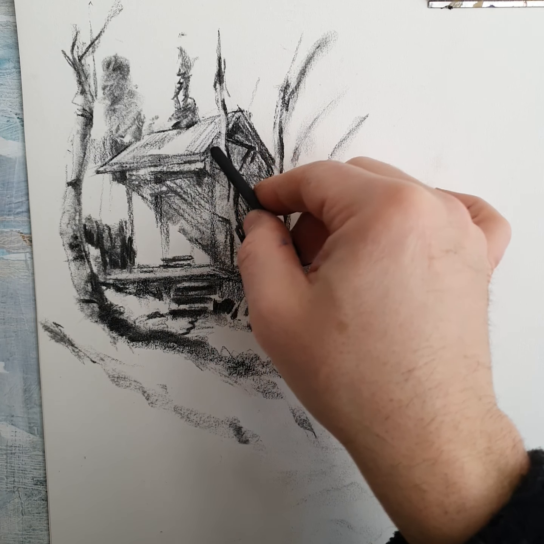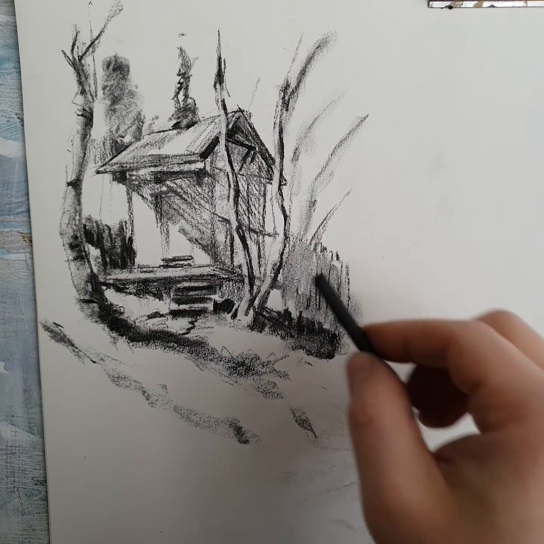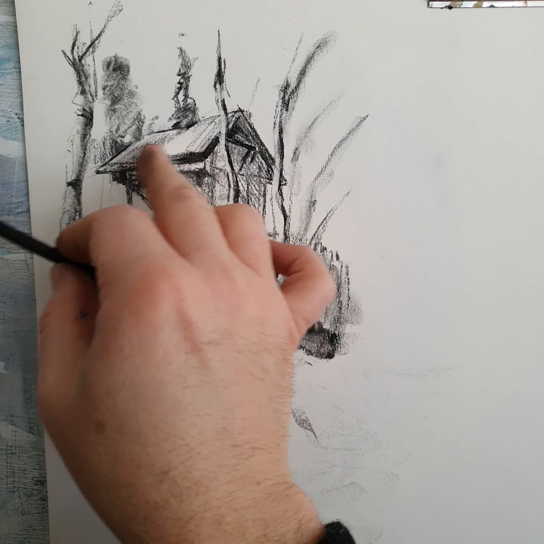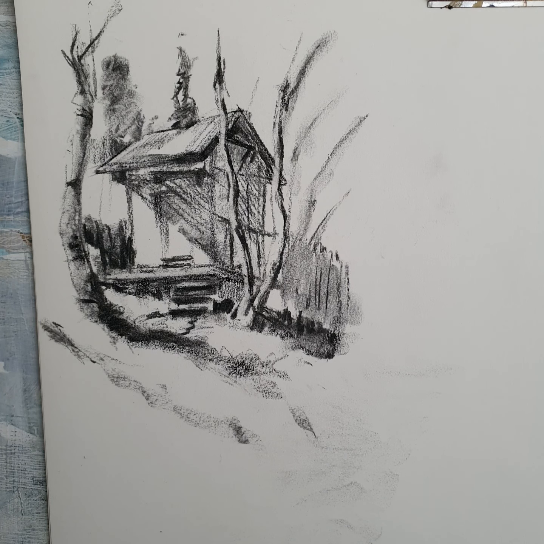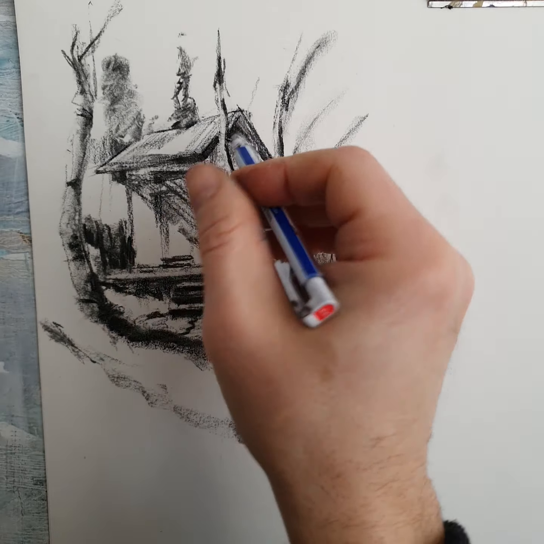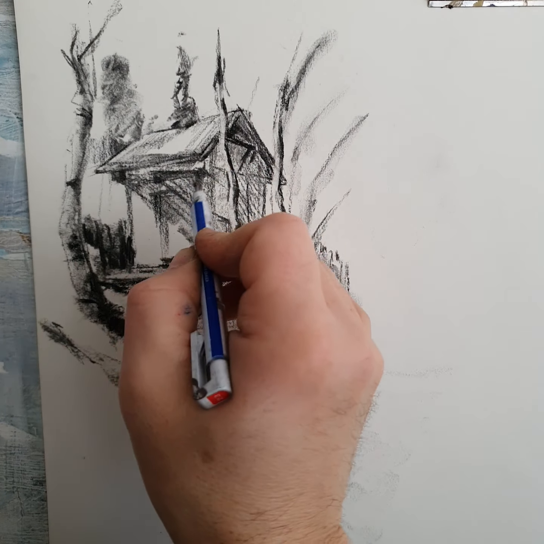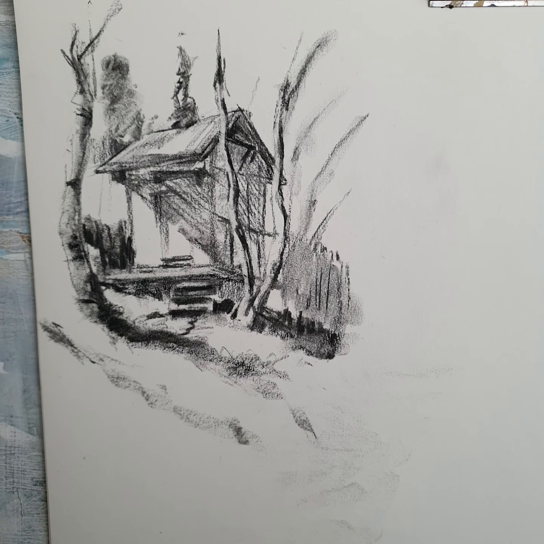Okay. Artificially growing these darks. It's not as dark there, but I like it. It gives more of an edge to the drawing. And the door, let's bring the door back.